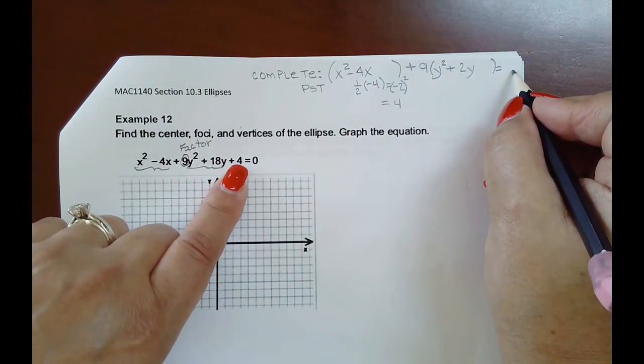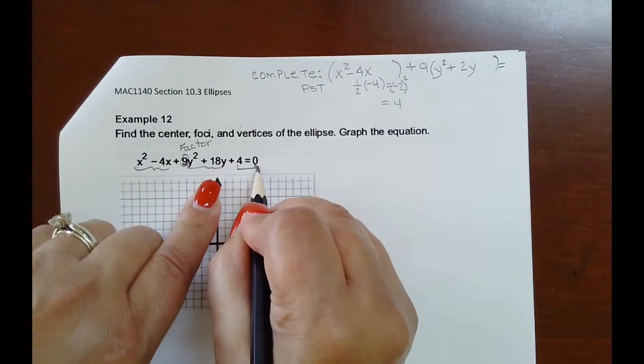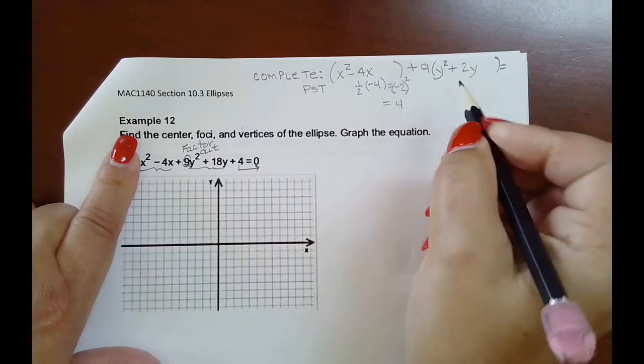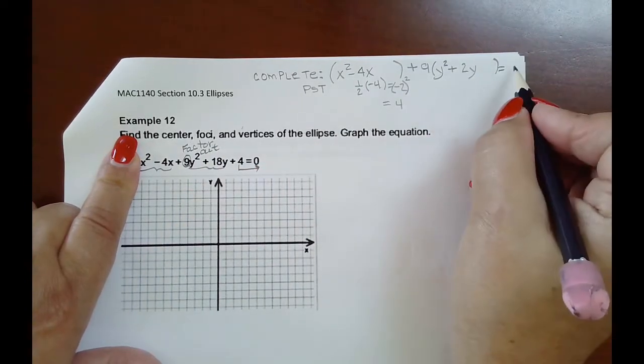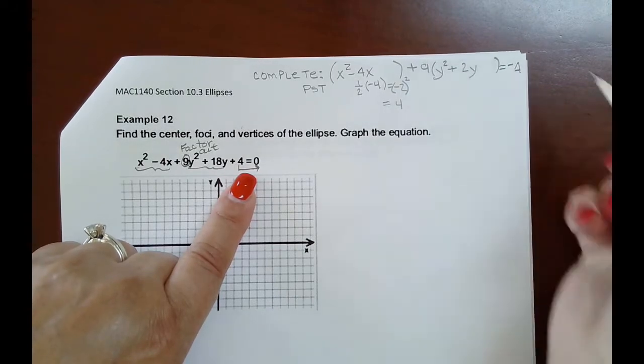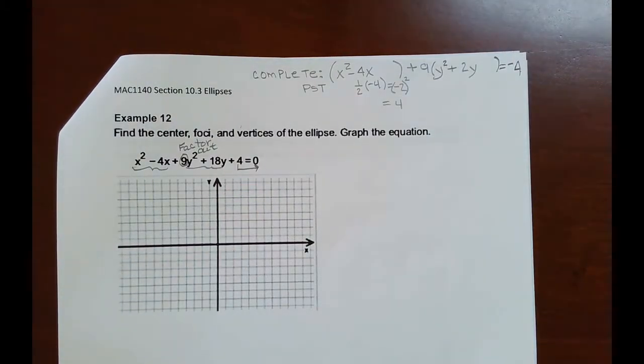Now, one of the constants was 4. You need to get that 4 on the opposite side. So I factored out the 9 to get myself ready to complete the square on the y family, and I moved the constant to the other side. So I have one constant on the right-hand side, which is a -4.